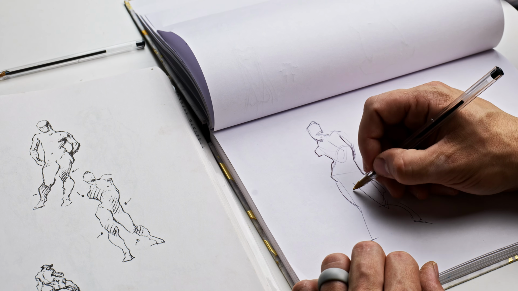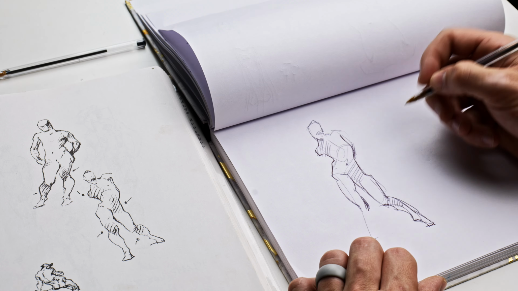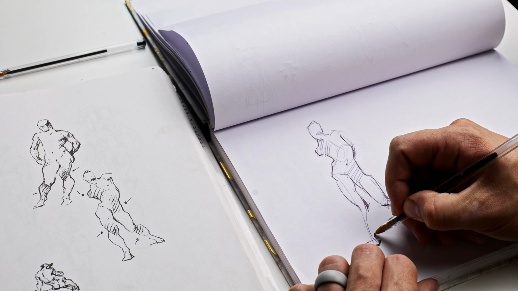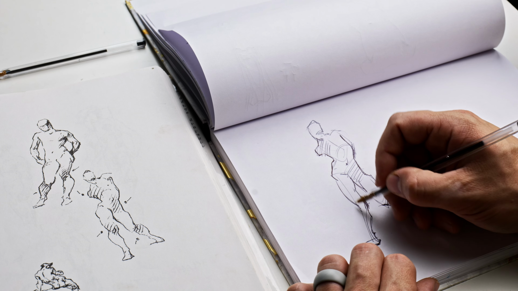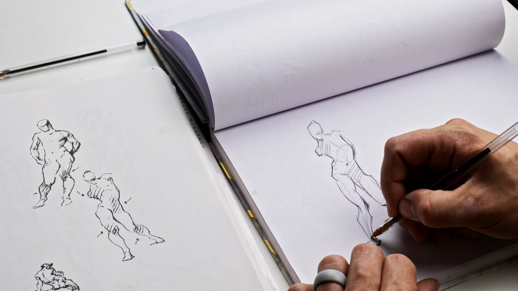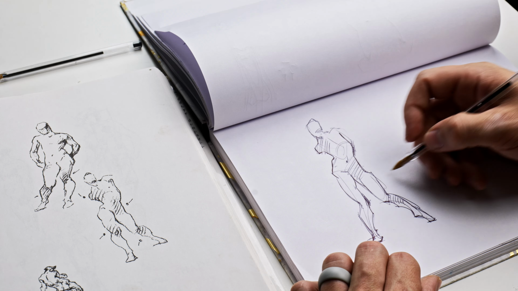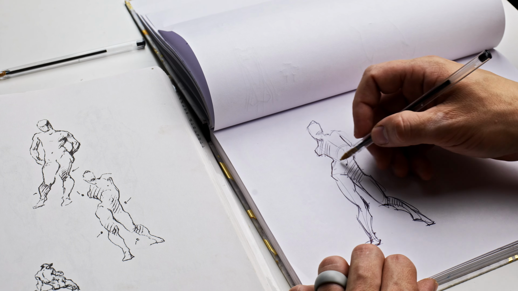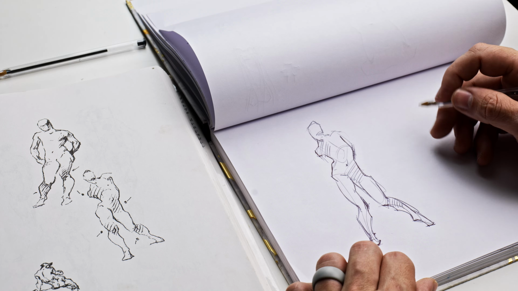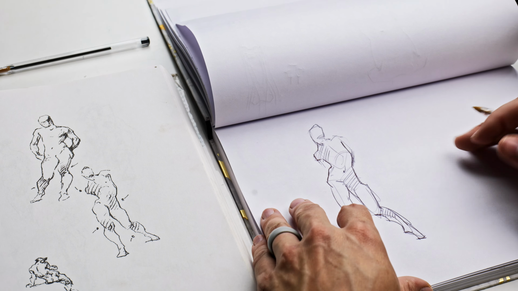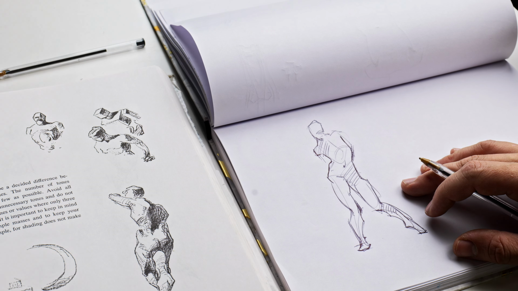Boom. And then the foot coming down. Boom. Just so energetic. And when he does it, he puts the lines in the right place, which is a good skill to have for a draftsman. When I do it, I prefer putting the lines in the wrong place. Boom. Let's see.